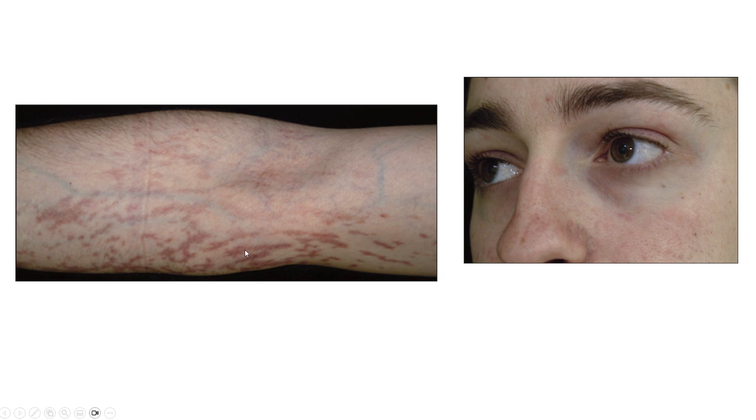This, striae, but then this is Nekam's disease, formerly known as Nekam's disease. This is keratosis lichenoides chronica. Basically, it's a weird form of lichen planus where you get these reticulated papules and plaques that are lichenoid and can look like scars and striae. So at first I thought there was striae.